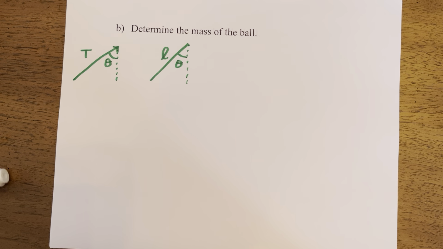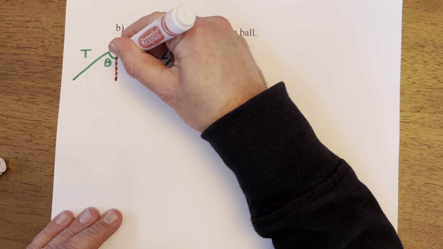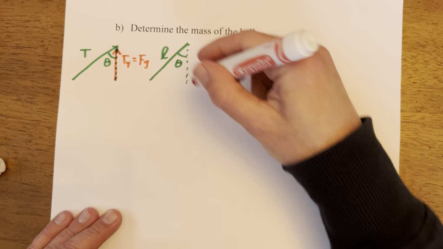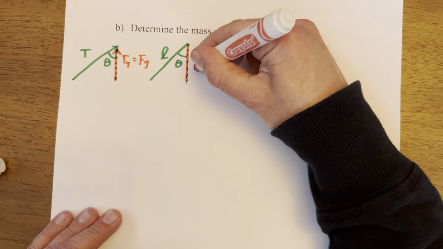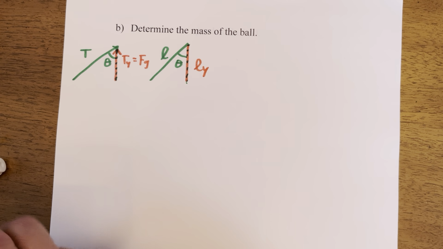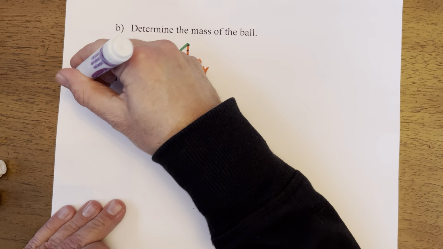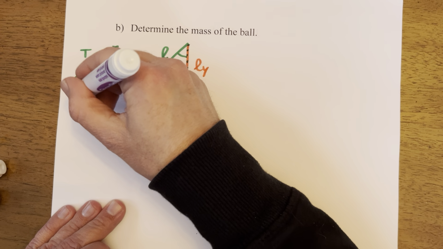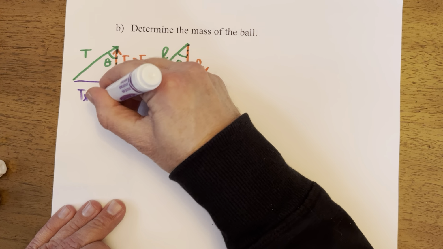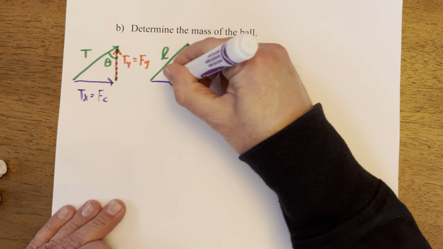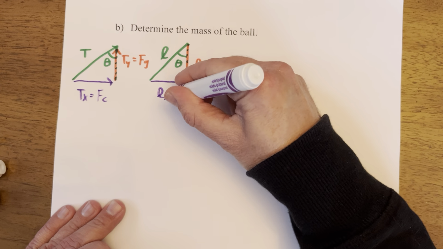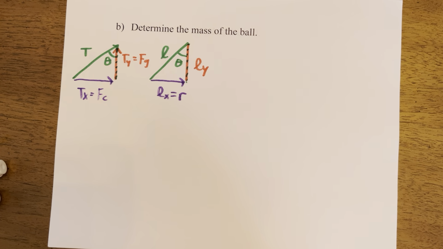Each one of these is going to have a vertical component. So this one is Ty, and we know that Ty has got to be equal to the force of gravity. This one right here we can call Ly. That's not really going to wind up being important in this problem. Then we've also got this component here. We could call this Tx, and that is the centripetal force there. So that's the one causing it to go in a circle. And then we've got this length right here. We could call this Lx, and that's actually the radius in the problem. So we got to keep that in mind as we go through here.